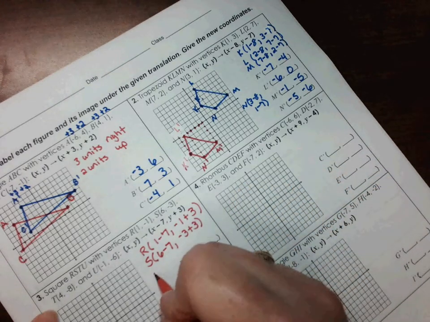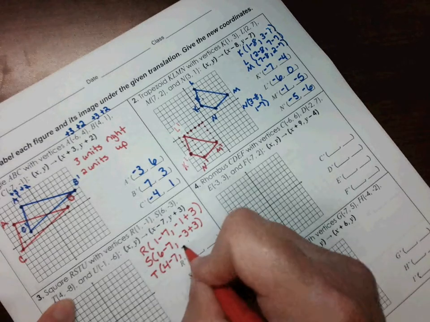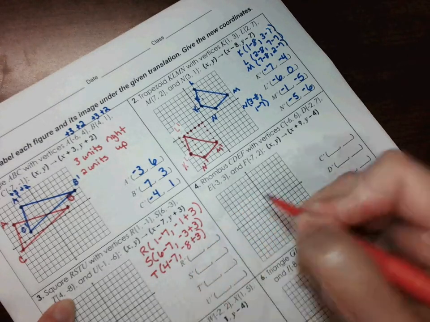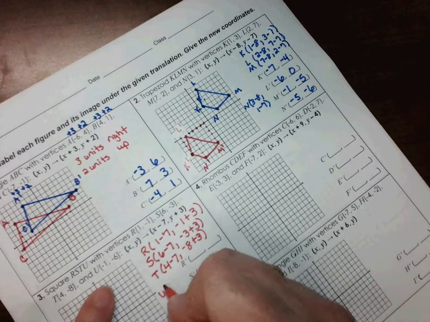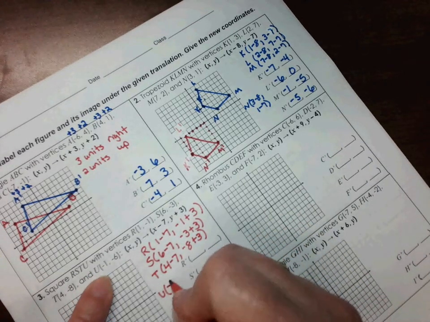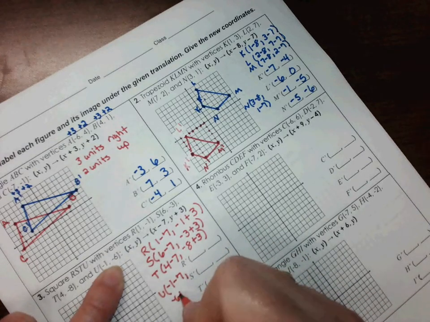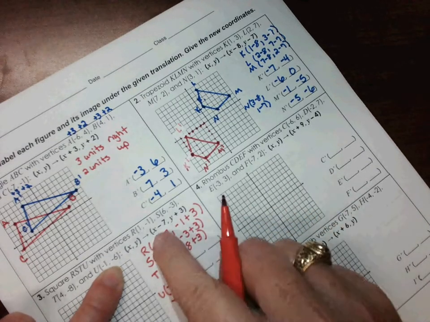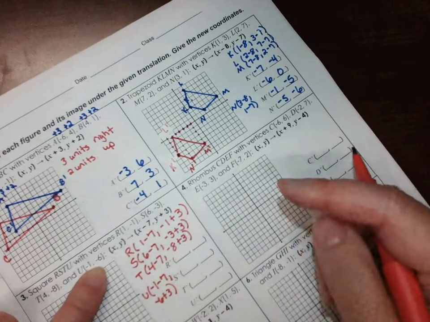For T, I'm going to do 4 - 7 and -8 + 3. And then, really don't give you any space here. I'm going to do -1 - 7 and then -6 + 3. I subtracted 7 from all of my x's and added 3 to all of my y's.